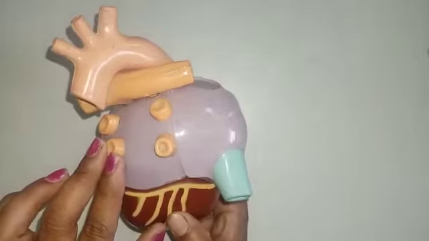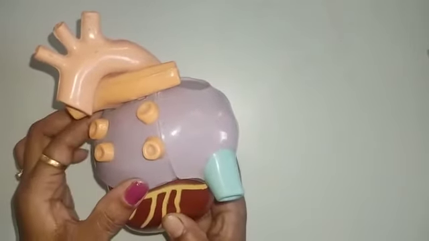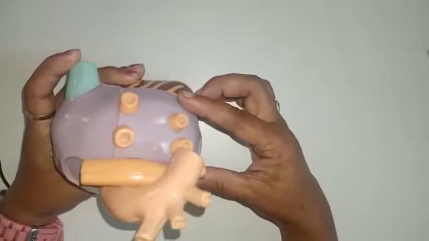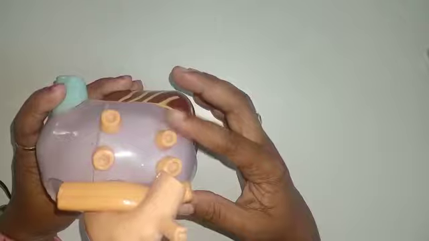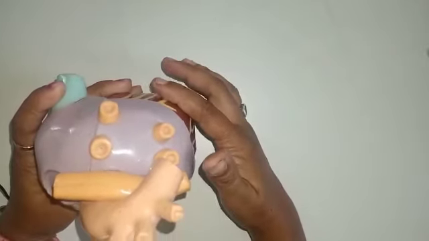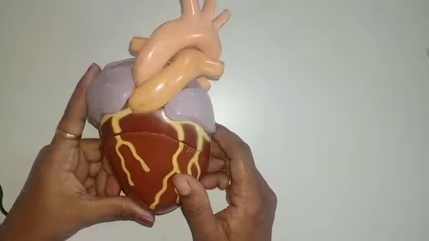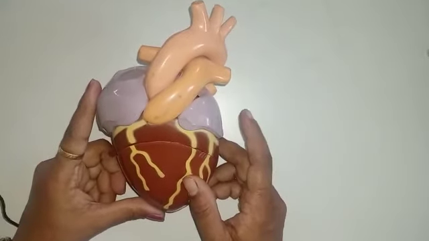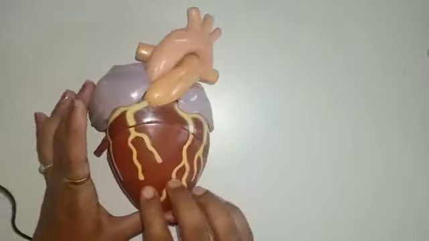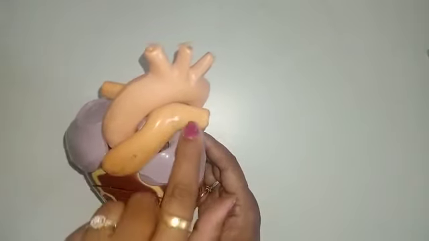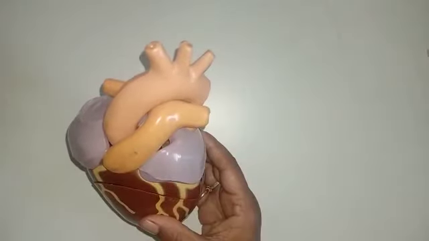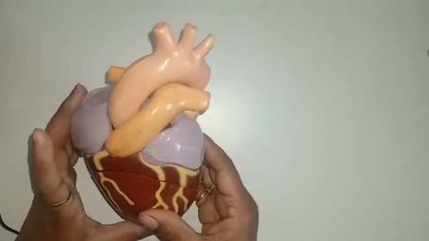These pulmonary veins open into the left atrium. This is the left atrium. You can see here, this is the left side and this is the right side. The pulmonary veins open into the left atrium along the dorsal surface of the heart. So this is about the external structure of the heart, where there are two auricles and two ventricles. This is the pulmonary aorta, this is the pulmonary arteries, and this is the aortic arch. Hope you understood it.